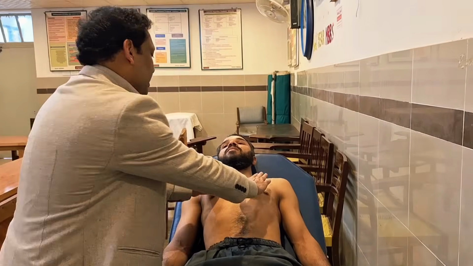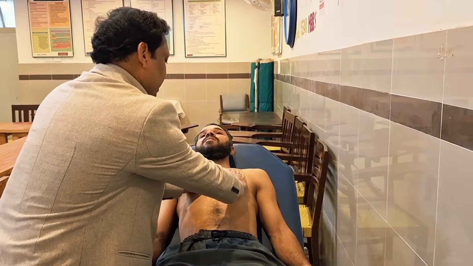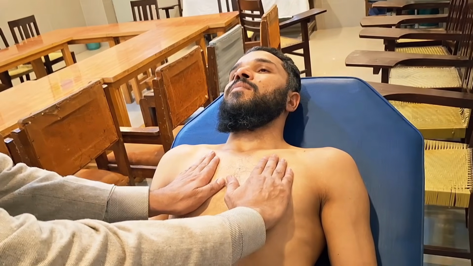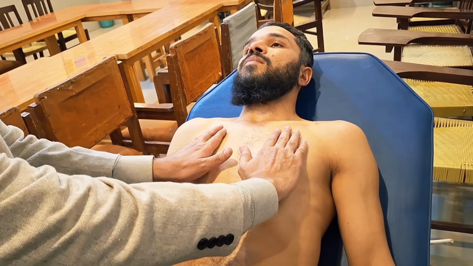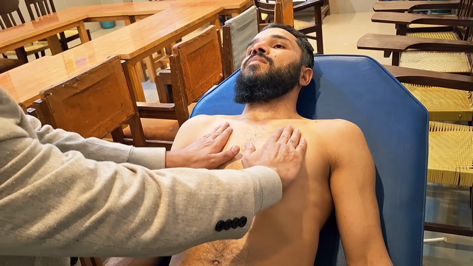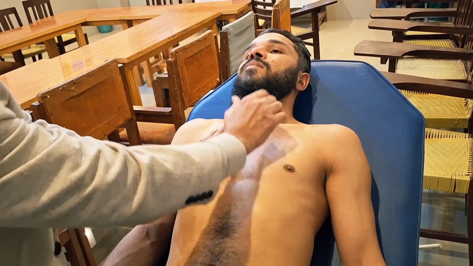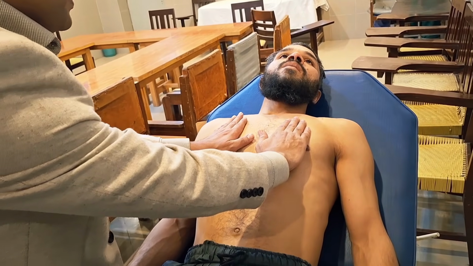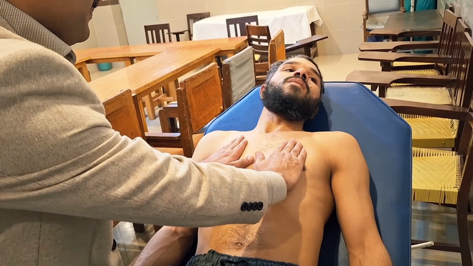I'll do the same here. This is the first area where I place my hands, beneath the clavicular area. Now I'll be looking for the movement of my hands. Turn your face a little this way, take a long breath. Good, once more.